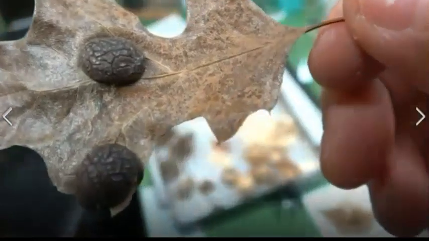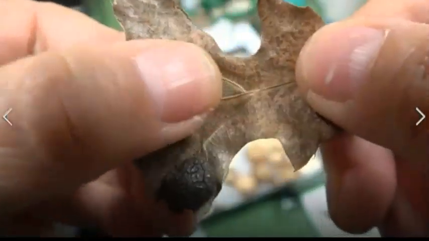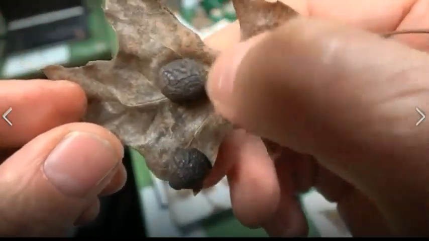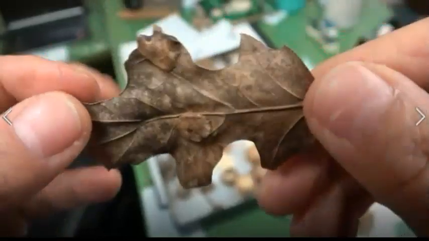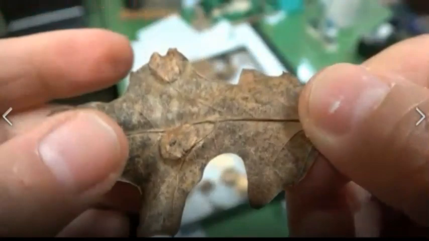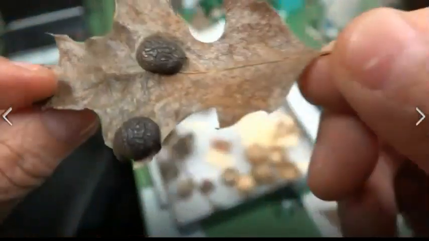These galls are not caused by gall wasps. They're caused by midges. They are hard. They're green in the beginning, and then as they get dry, they start cracking, and first they turn red and then brown.